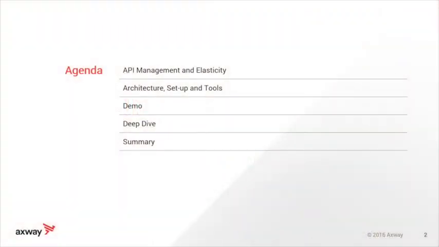So in the presentation, we'll cover the following topics. Topic number one would be API management and elasticity. In this topic, we'll talk about the features of the Axway API management platform which make it very easy to configure autoscaling. Then we'll talk about architecture, setup, and tools.